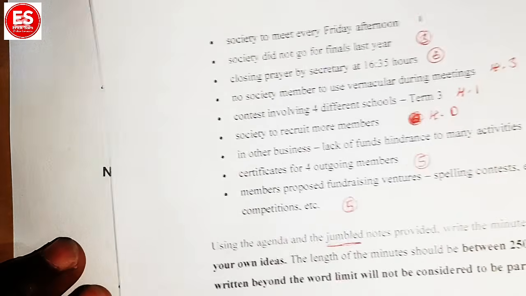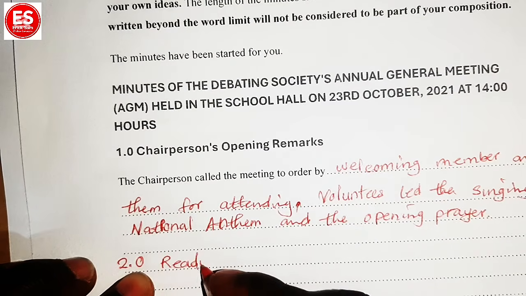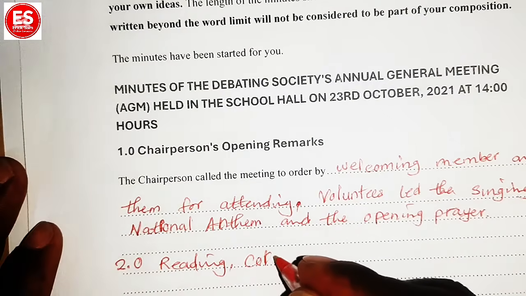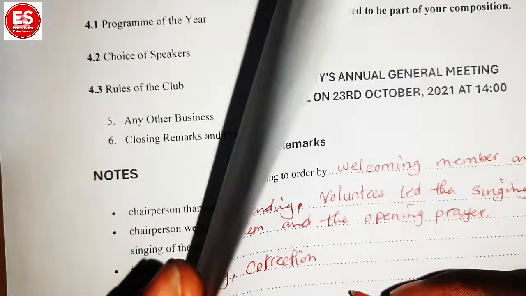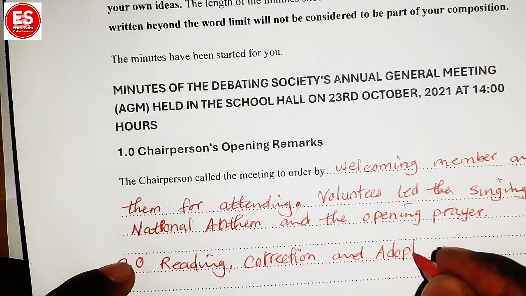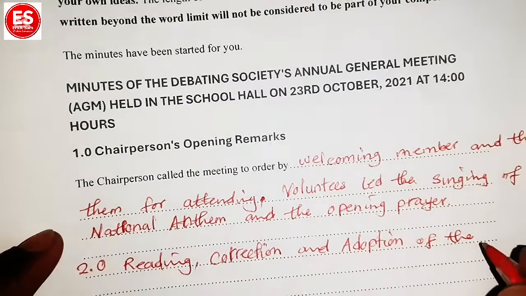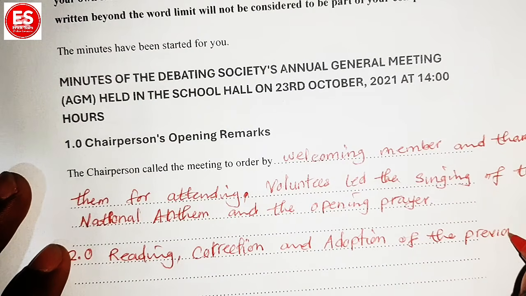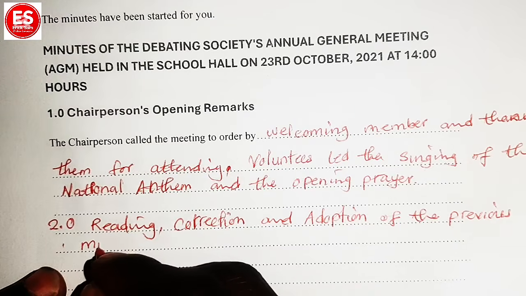On 2.0, we have reading and correction, okay, reading, correction and the adoption of the previous minutes.